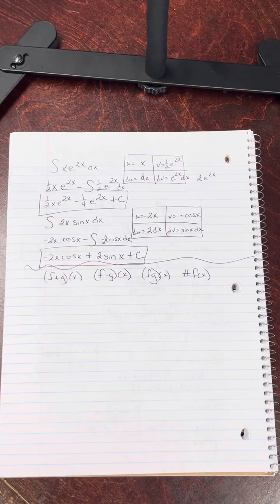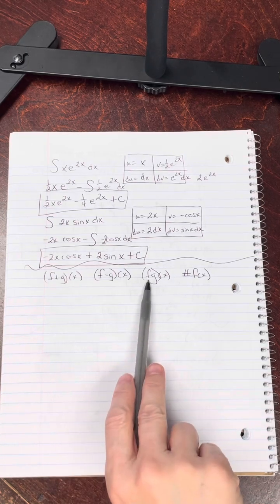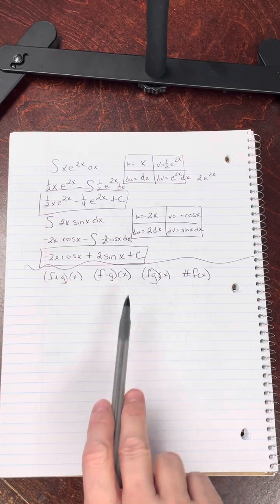Number 5, if the limit of the denominator is not equal to 0, and they have to clarify that because now you're talking about fractions, the limit of the quotient, the dividing of those, is the quotient of the limits. So exactly the same thing again with f over g.